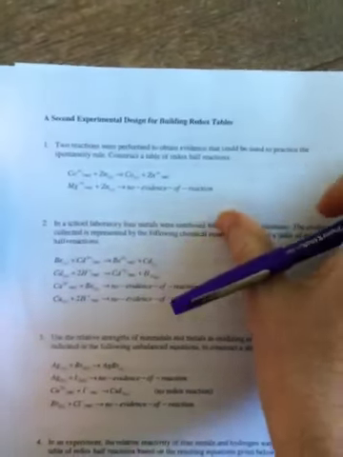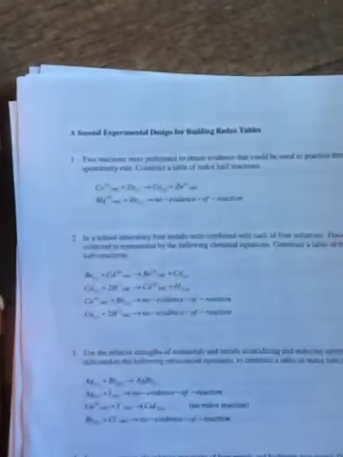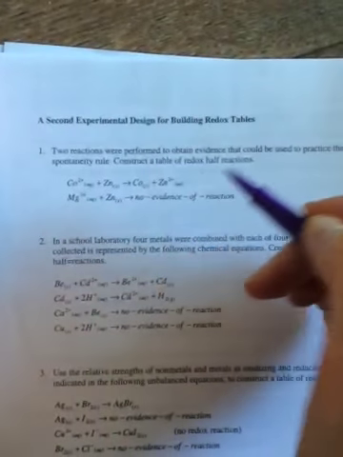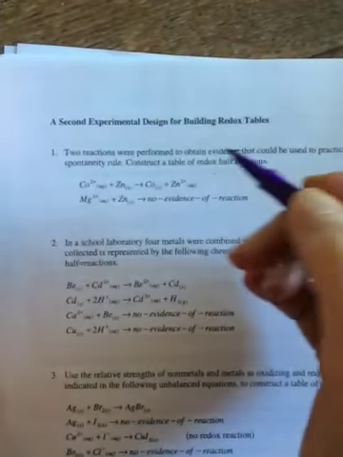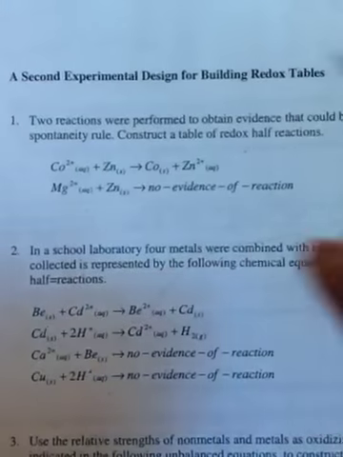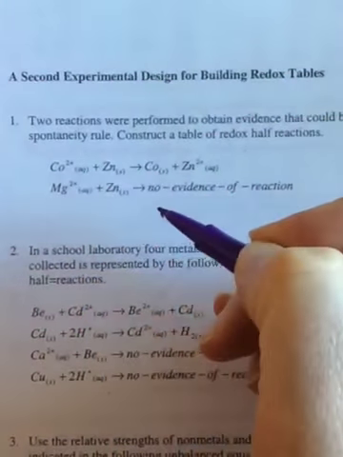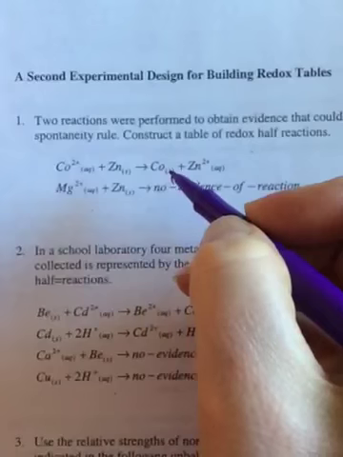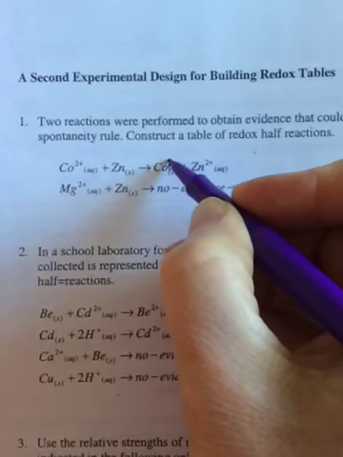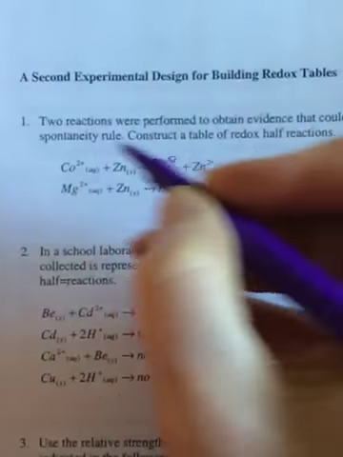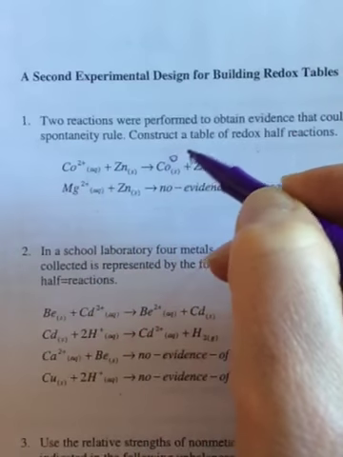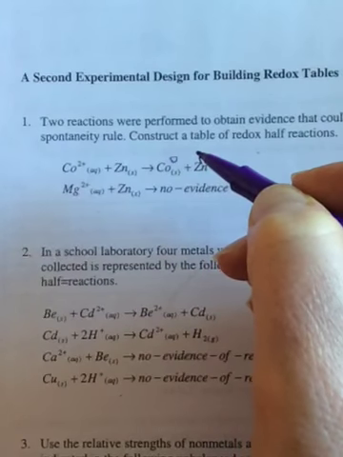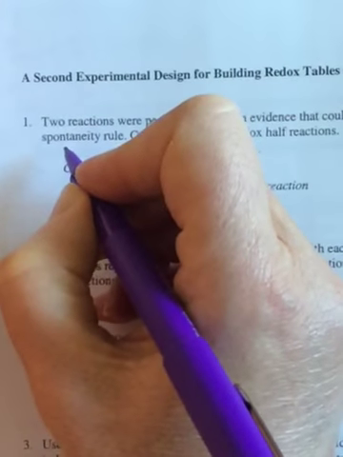Okay, so the practice questions from yesterday were on this sheet. It says a second experimental design for building redox tables. So we're going to do what we were doing yesterday in the second method. We need to look at each equation to figure out which one's the oxidizing agent and which one's the reducing agent. So if we look at the CO2 positive, we see it's going to CO, which would have an oxidation number of 0. So it's gaining electrons, and if it's gaining electrons, it's being reduced. And if it's being reduced, it's the oxidizing agent.